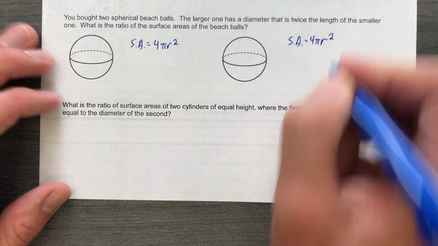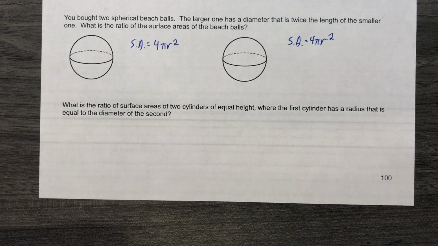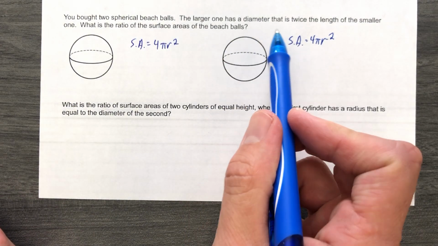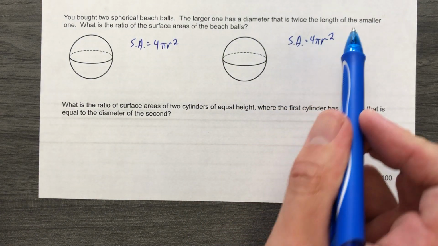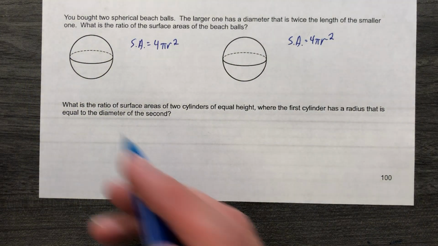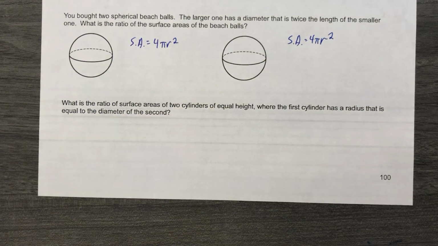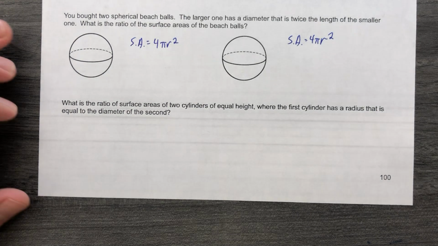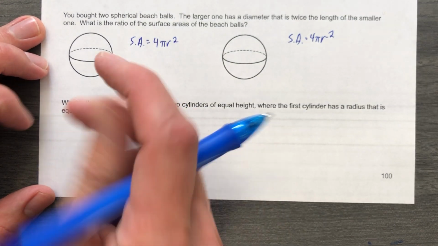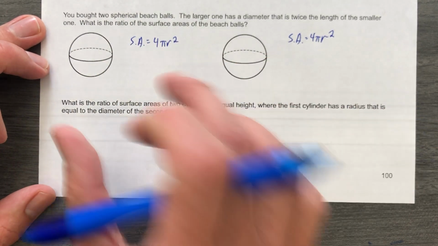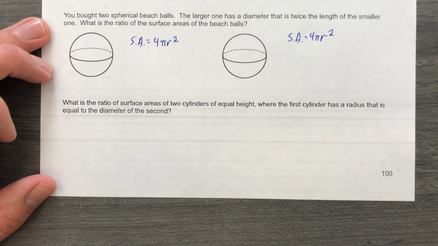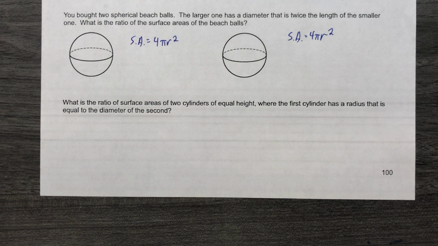The more you write the formulas, the more you'll remember them. So let's read again carefully. The larger one has a diameter that is twice the length of the smaller one. Okay, so what's the diameter here? I don't know. I have no idea what it is, but I do know that whatever this is, it's twice that one. So the picture is clearly not drawn to scale. If you wanted to, you could just make up a random number.